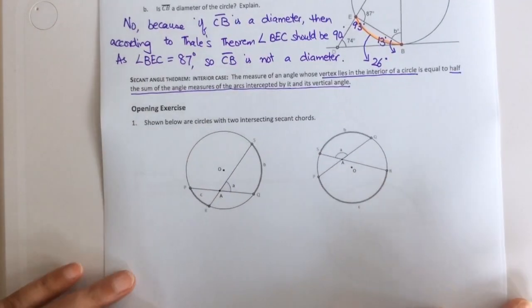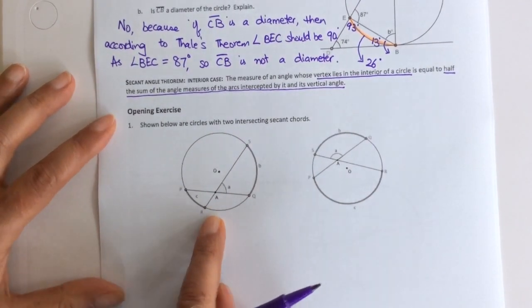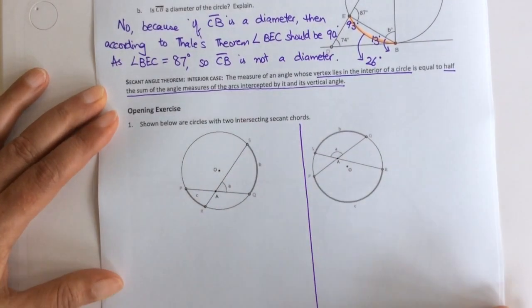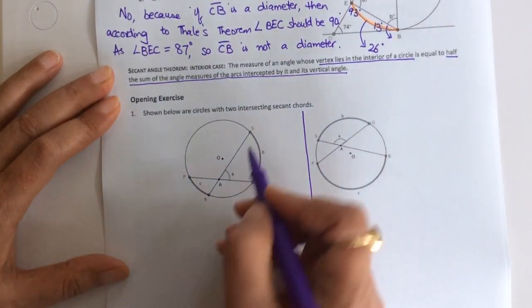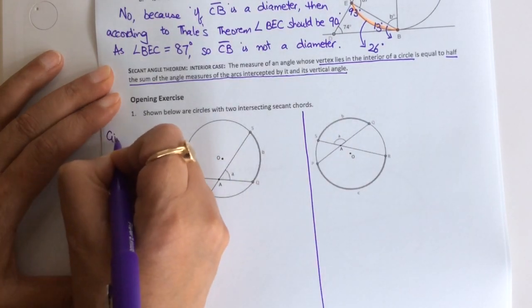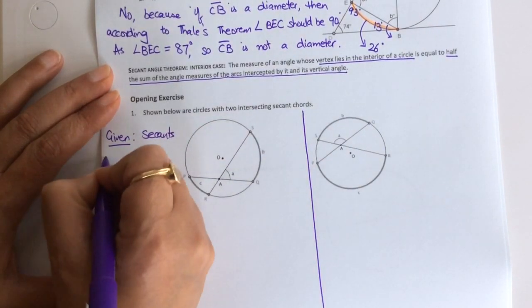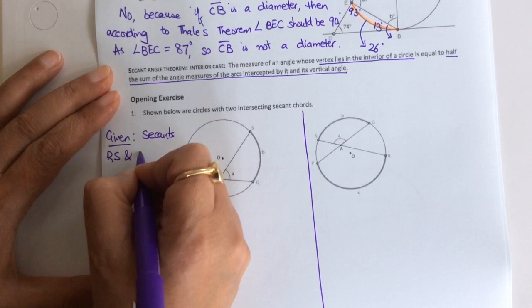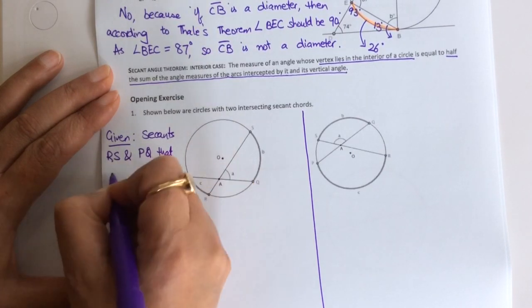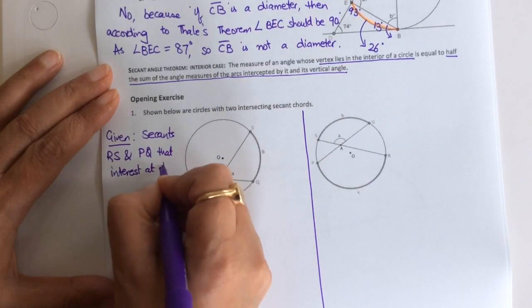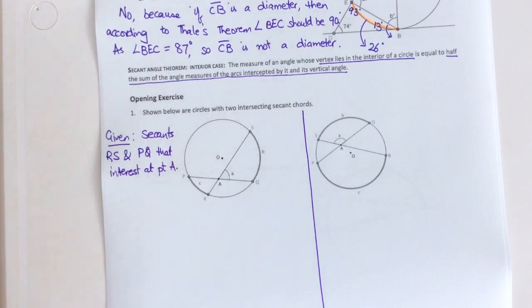So in a sense, what it's saying is, let's use this diagram. This is the diagram I'm looking at. I'm saying that if there are two secants, so I'm given secants RS and PQ that intersect at point A. Now very carefully look at it, some of you might think that these RS and PQ are chords.